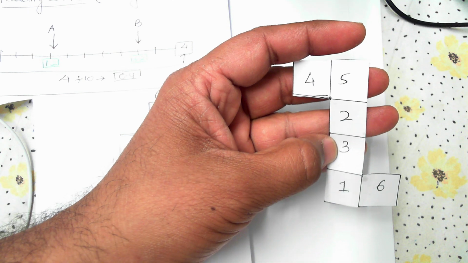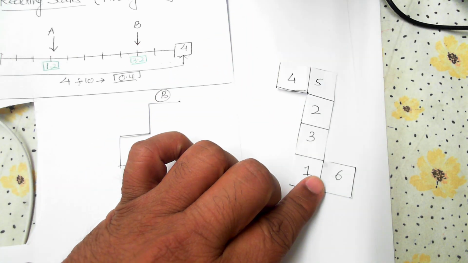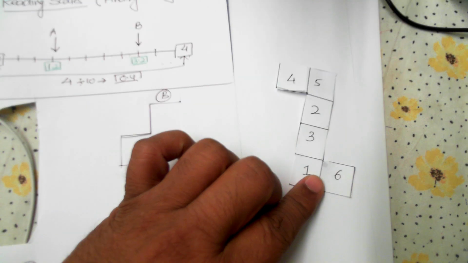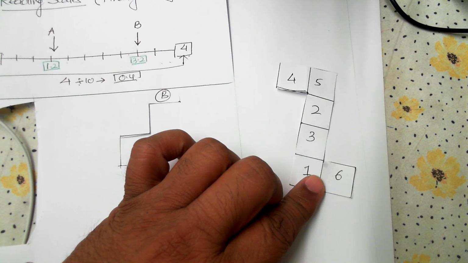So this is how we do the dice questions for 11 plus. You only get better at it if you practice more, and that's it. I will come up with another skill later on. Thank you.